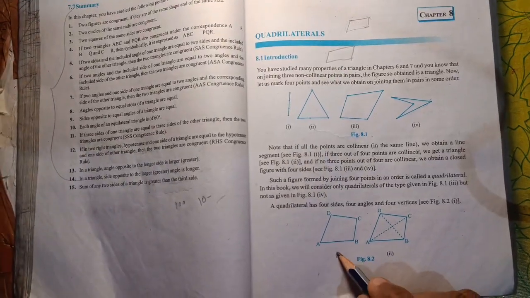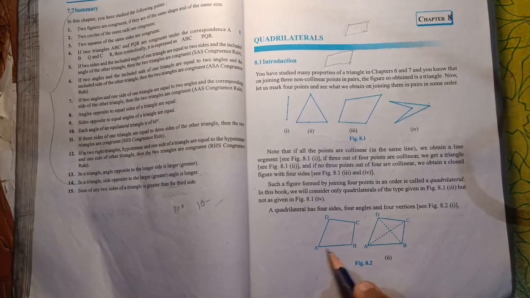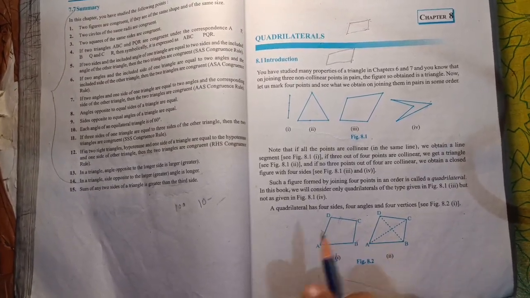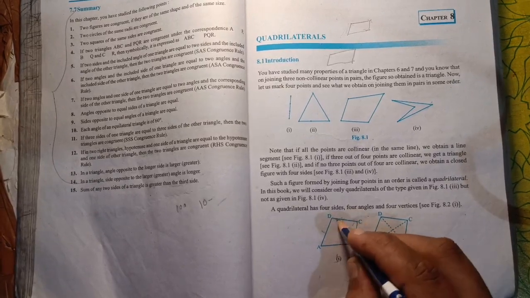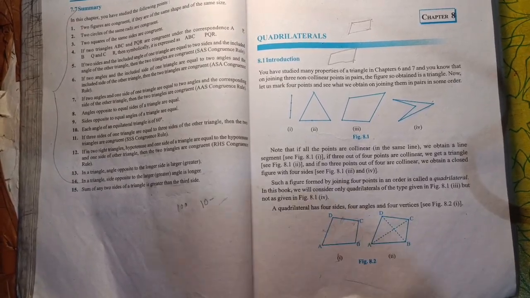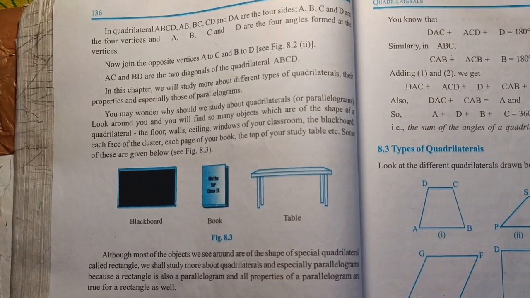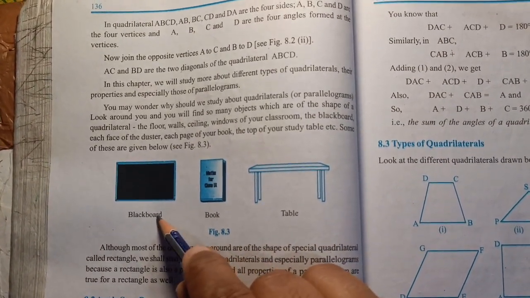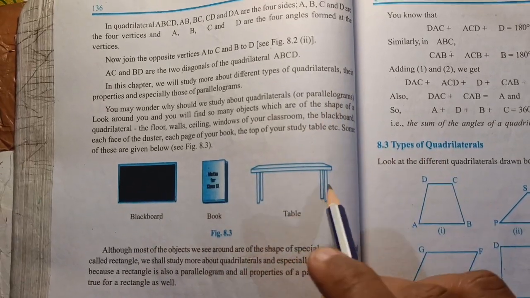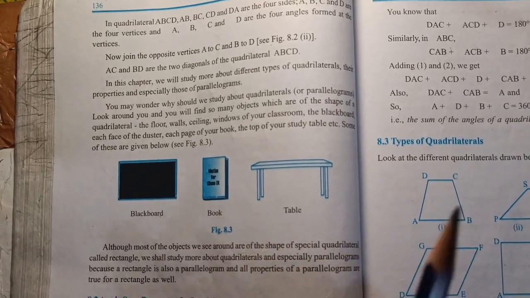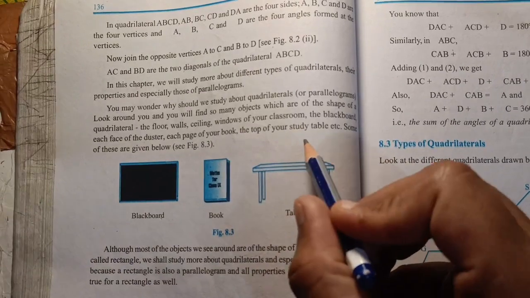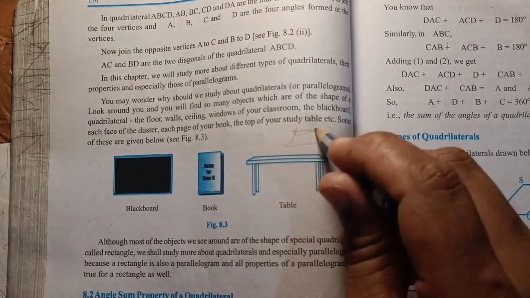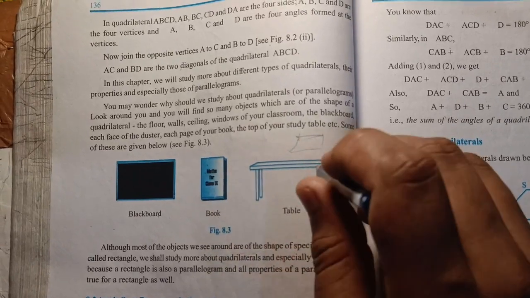Let us see this example. Example number one: ABCD is a quadrilateral. All the sides are not equal to each other, but it has four points and four sides. In day-to-day life, you can see the blackboard in the classroom, or this maths book, or a table, or any object which has four sides with four angles or points of joining, it is a quadrilateral.